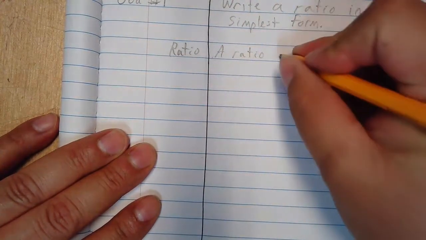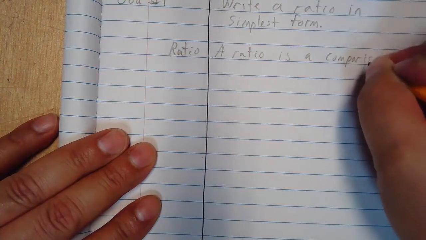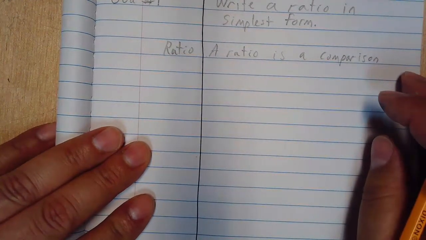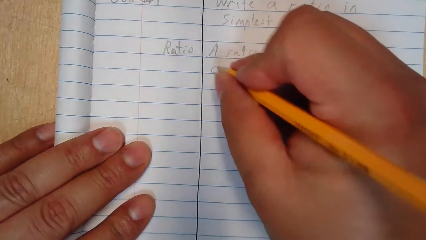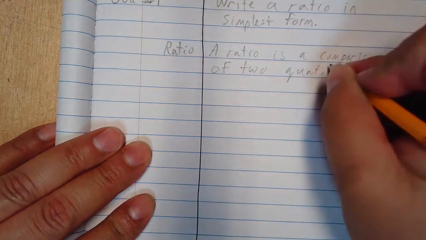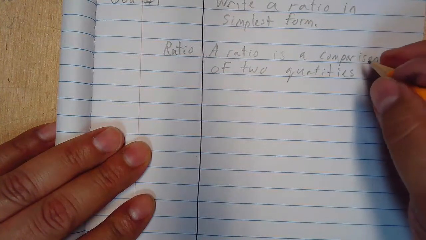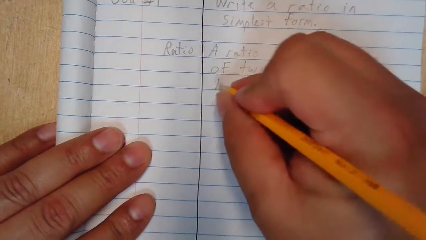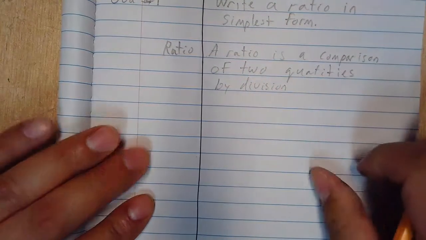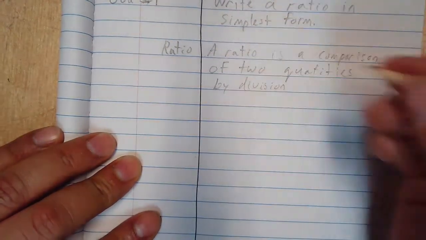According to the book, a ratio is a comparison. Guys, I know my writing's not the best, but I'm getting this right out of the book, so be aware of that. Of 2 quantities by division. Okay, so give you an example.